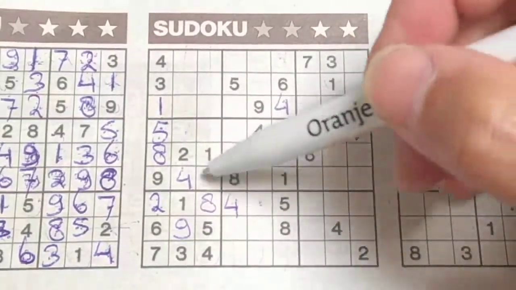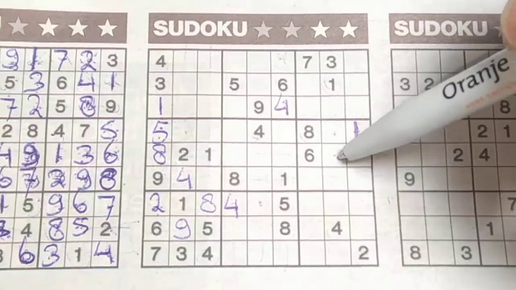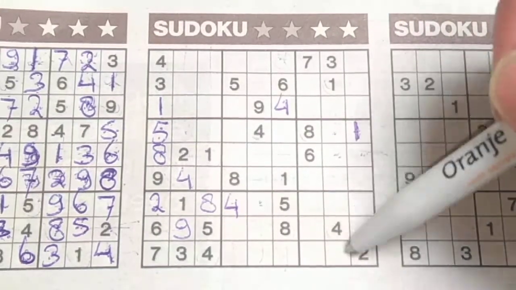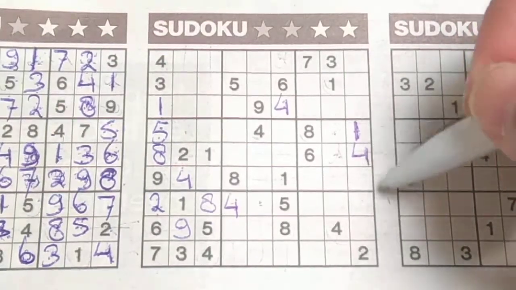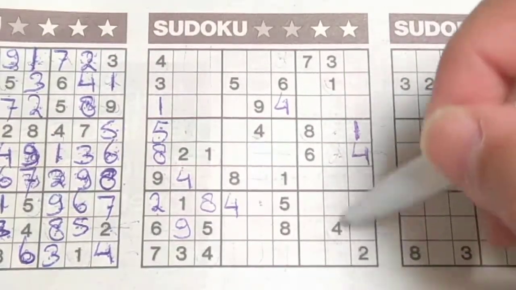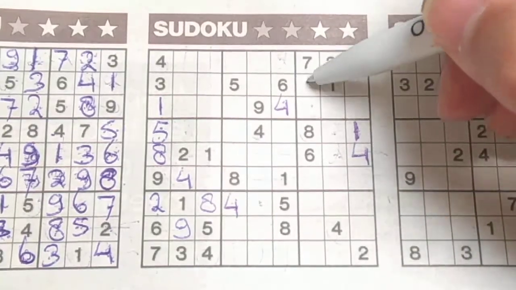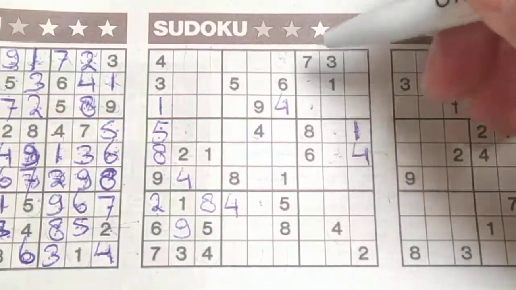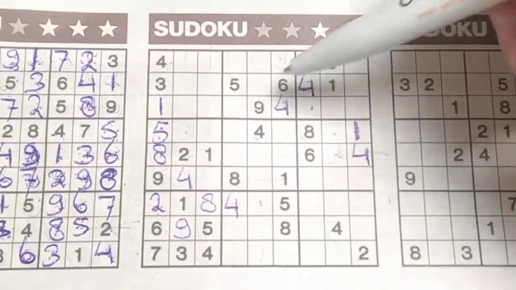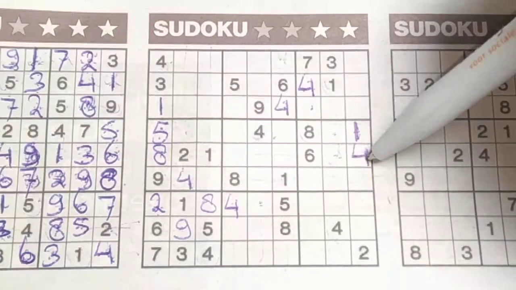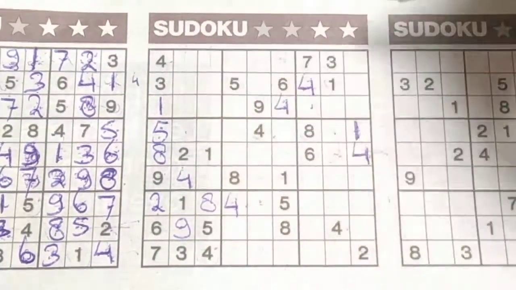4 in this row, 4 in that row, so in the middle row, the only 2 places for the 4 should be here or there. I see here 4, no 4 there, 4 should be here. 4 in the last column, 4 in the column next, so in that column, the only 2 places for the 4 should be here or there, but I see here 4, no 4 there, 4 should be here. And all the 4s are used, I can see. Yes, alright.